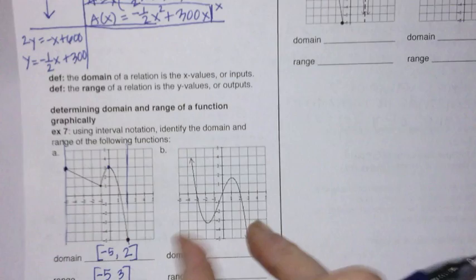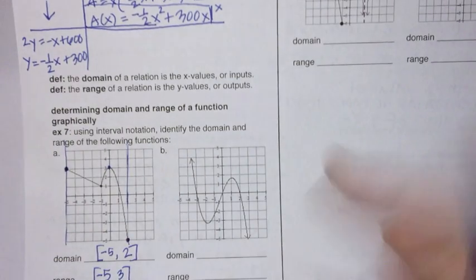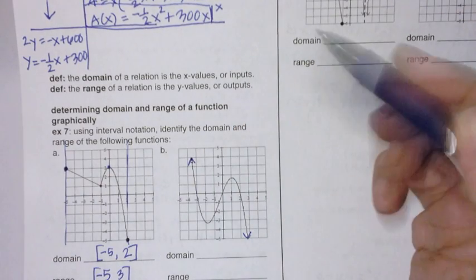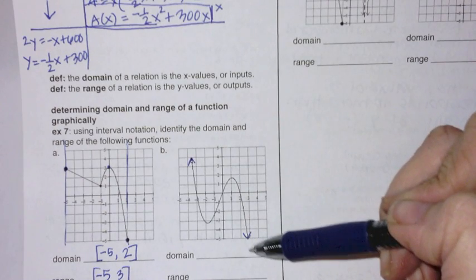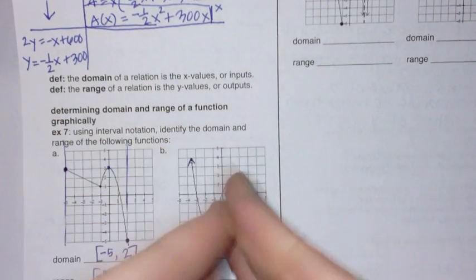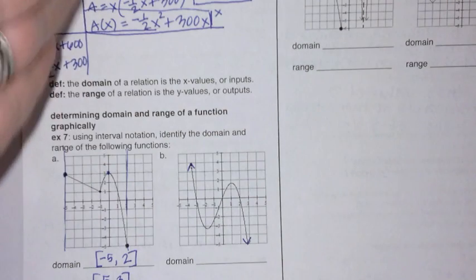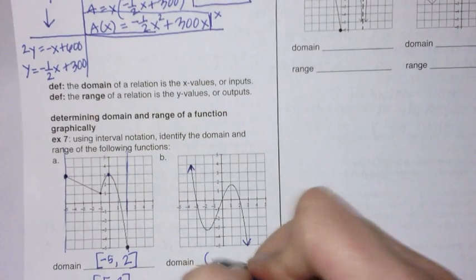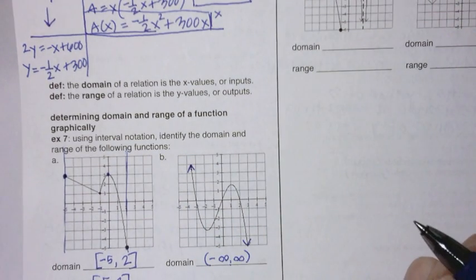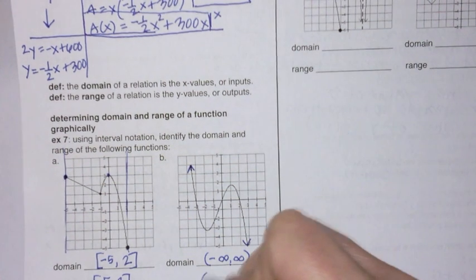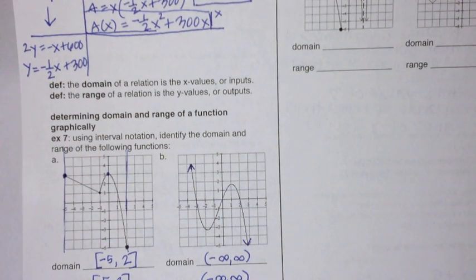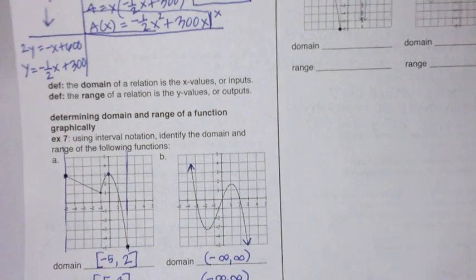Alrighty, so it looks like the graph might be trapped here. Oh, but be careful. Arrows in math graphs imply that this is going on and on and on, and this is going on and on and on. So as it's going up and down, it's also going to go wider. So the domain and range are all real numbers. And it can take on any value of x and any value of y. So the way we write that in interval notation is -infinity to infinity.